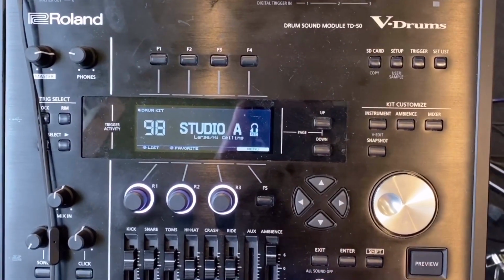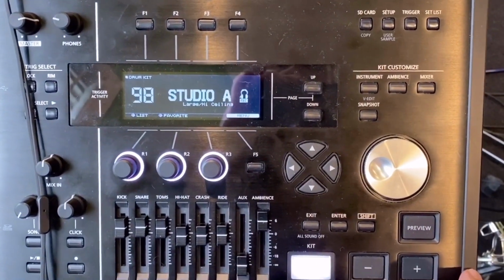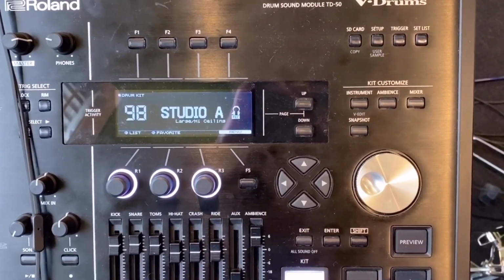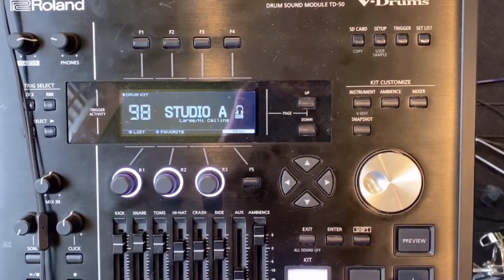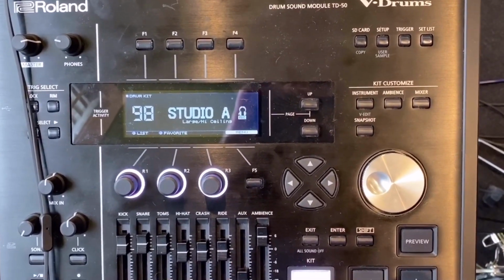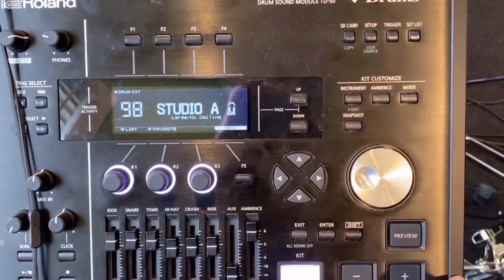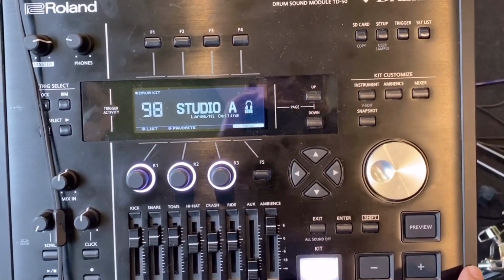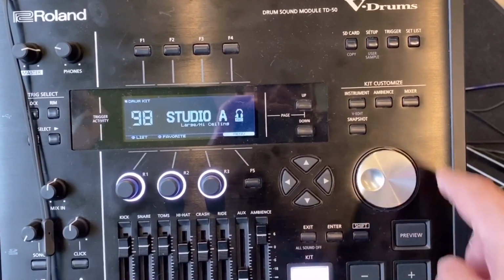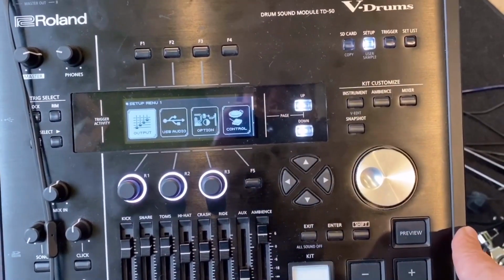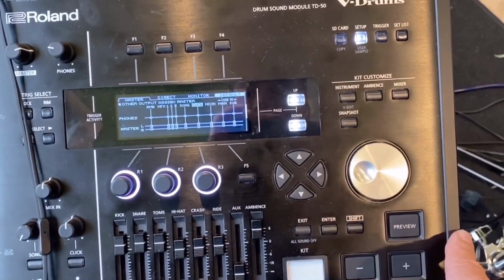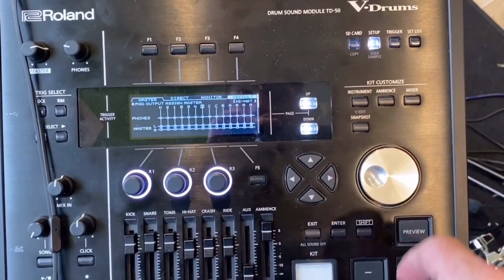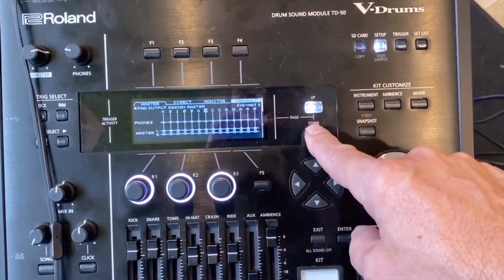Okay, and the last feature I want to talk about is exactly how to route my click, because I want it to play in my earbuds, or if I had in-ear monitors, I want it to play in my monitor, but I don't want it to go to the mains for front of house. Obviously, I don't want the front of house to be hearing the click track that I'm playing along to. So how I go about doing that is I go to Setup, and I go to Output, and I've already messed around with that. So I'm going to page down.